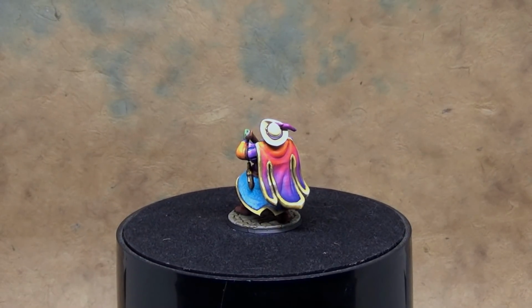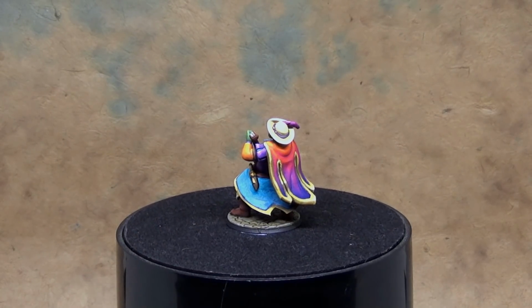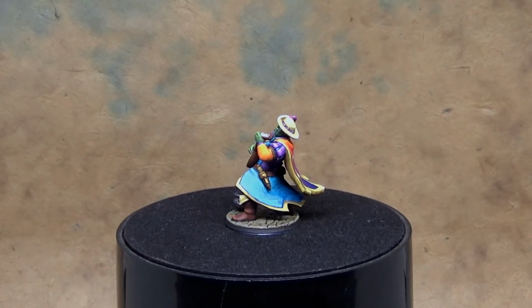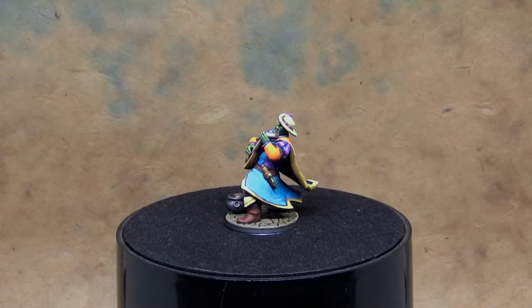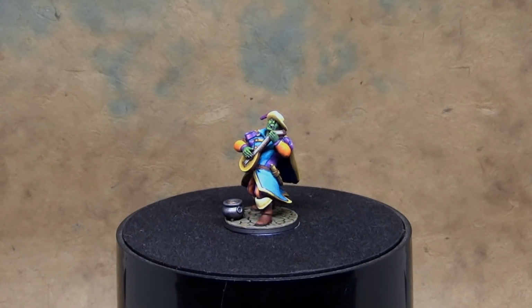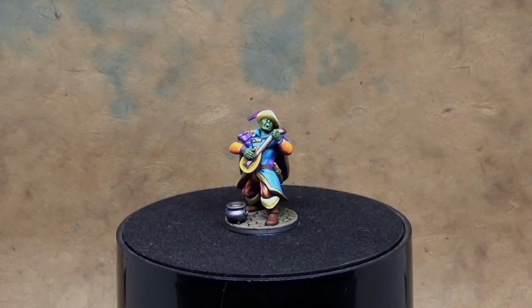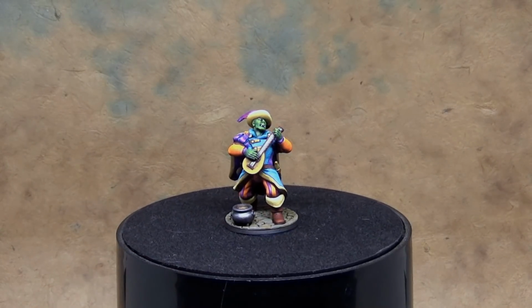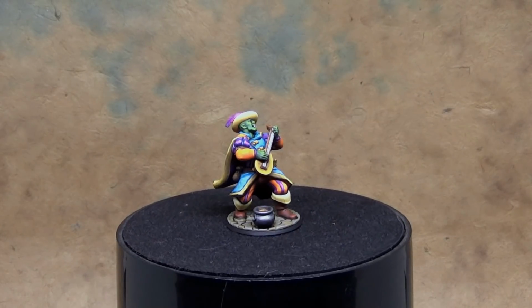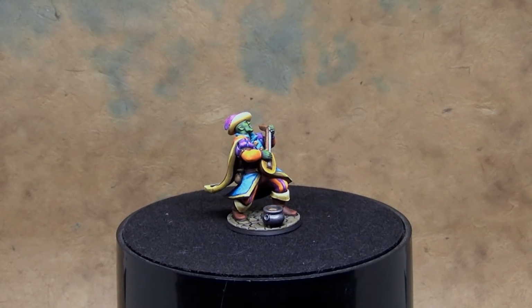And with that, we are done with our fancy pants orc bard. Look at him singing his heart out. It took a lot of extra time to paint all the small little details on this miniature, but it adds to the story of our orc bard here. Very fancy clothes, they're embroidered, and he has very bright colors, very clean colors, and most importantly, the theme of this video is the colors are balanced.